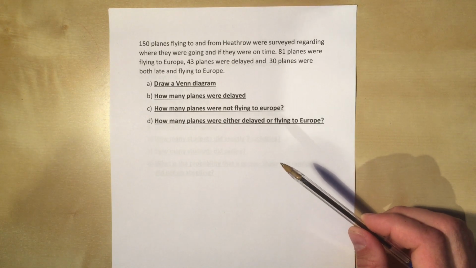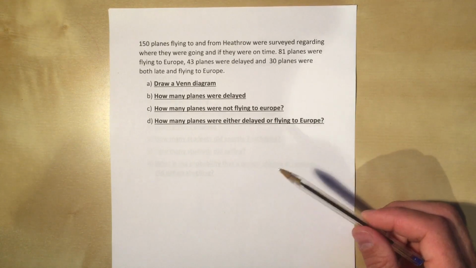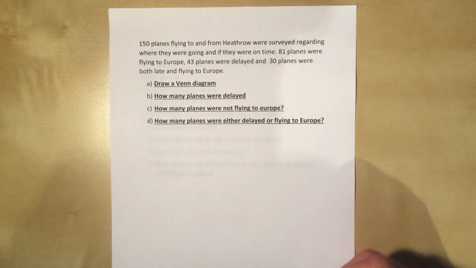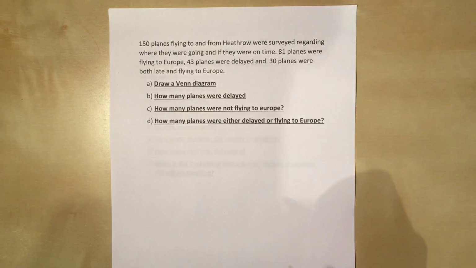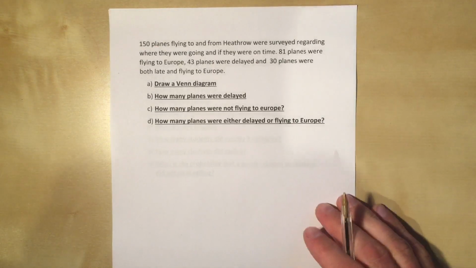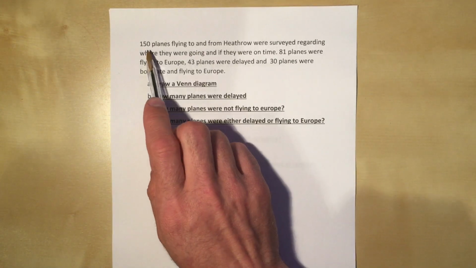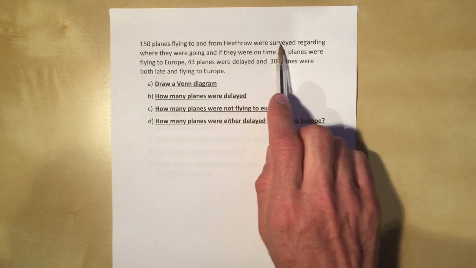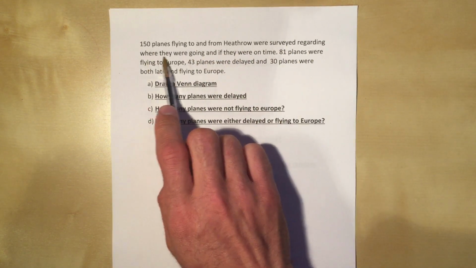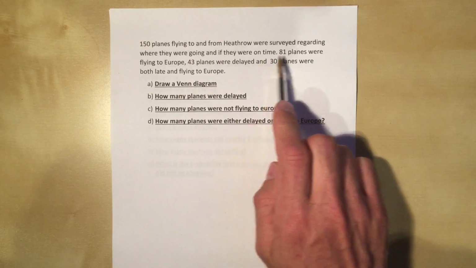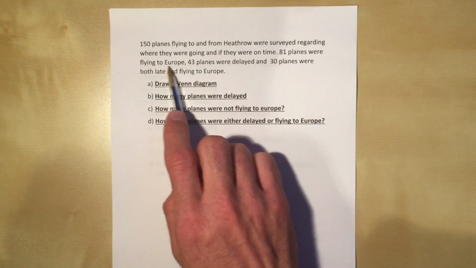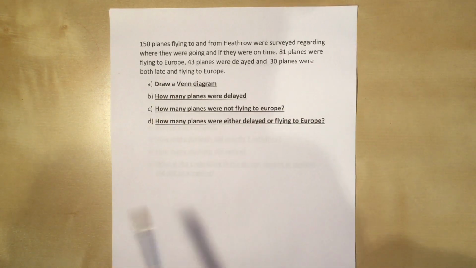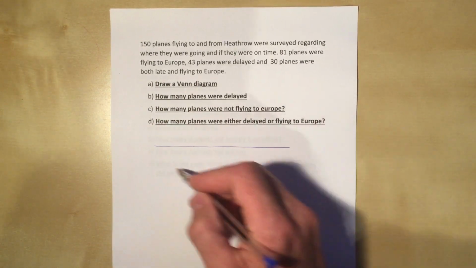Now you can solve these questions without needing to know anything about set notation really. If you've ever seen a Venn diagram before, some intuition and a bit of experience will solve these questions for you. If you've never seen a Venn diagram before, this is what one looks like. In this question, 150 planes are flying to and from Heathrow and were surveyed, and we were interested in where they were going and whether they're on time. So we've got planes flying to Europe, we've got planes that are delayed, and we've got planes that are delayed and flying to Europe. So what we're going to do is this.